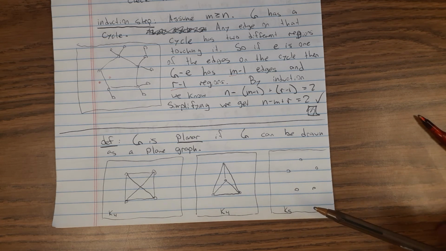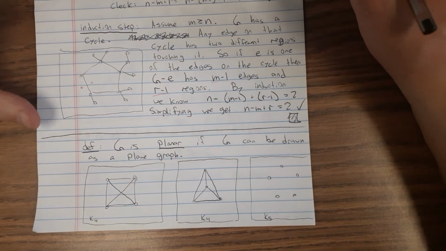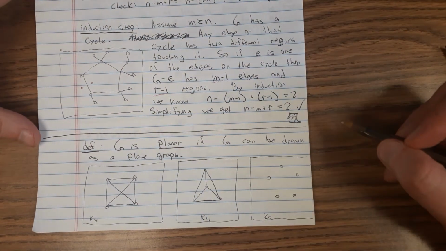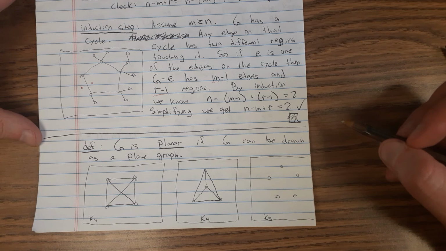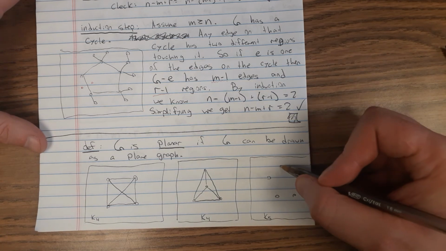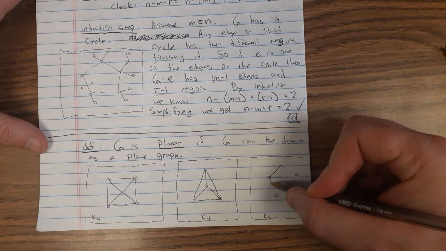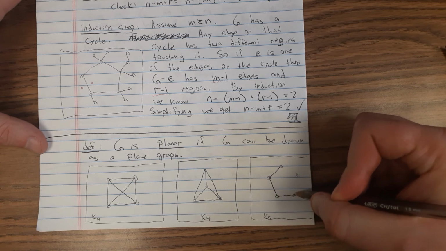So K4 is planar. As we're going to see, and as I've mentioned a few times now, K33 is non-planar. We still have to justify that. But I also want to call your attention to K5. I can start trying to draw edges.